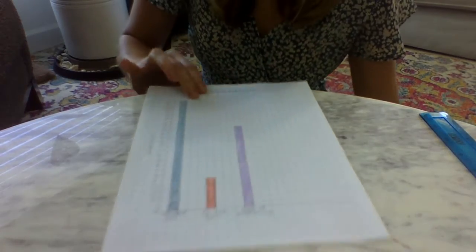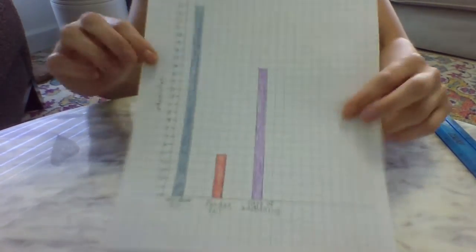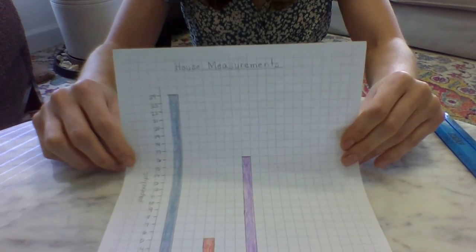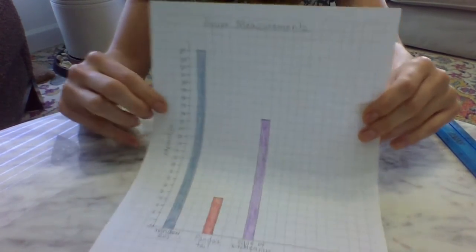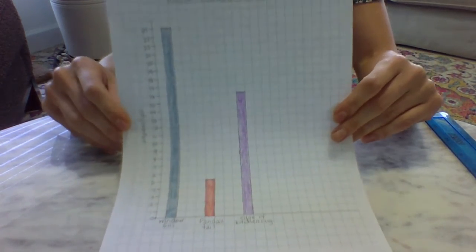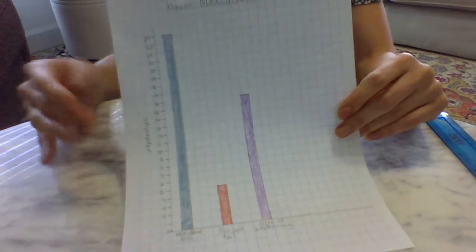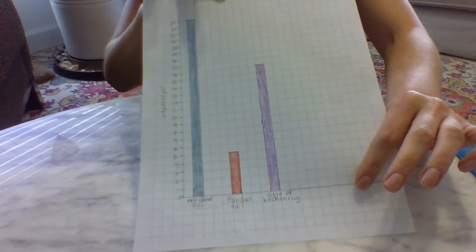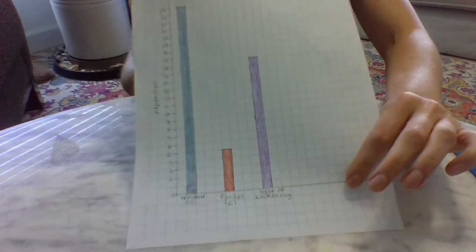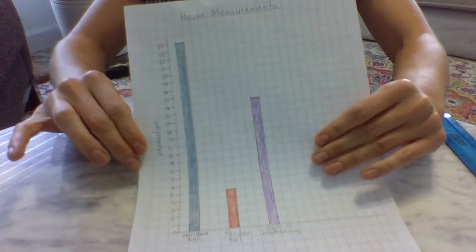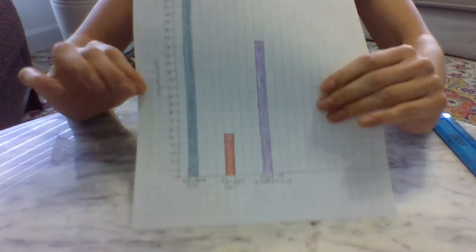So now all three of my bars have been colored in. Doesn't that look nice? It's really standing out and it looks pretty, it makes people want to look at it. And I've represented the measurements that I've taken now in a nice visual format. And that's the power of using a chart or a graph, is to represent information visually, and then people can understand it even in a different way.